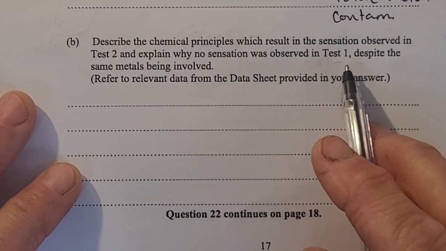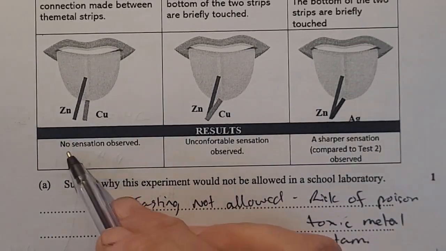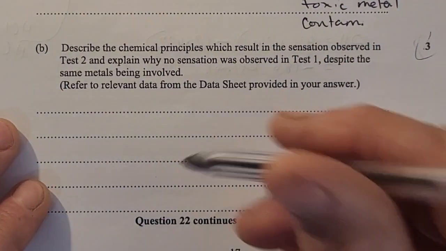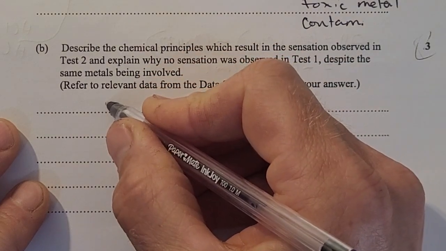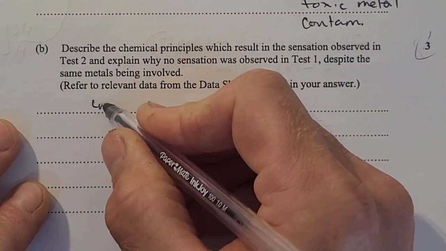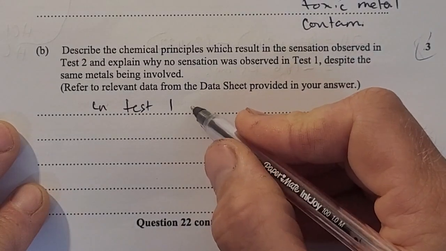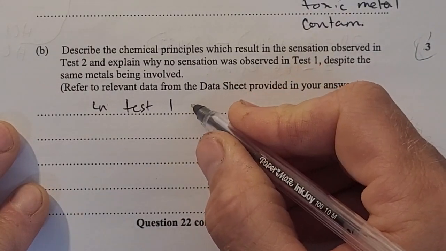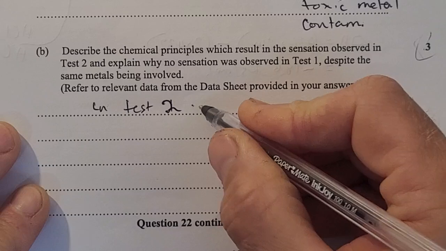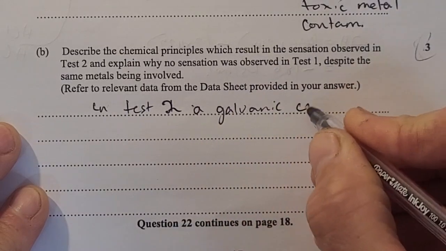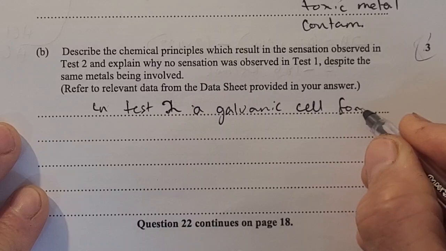So why is there a zappy sensation? Well, this relates to your galvanic cells topic. So let's say in test 2, a galvanic cell formed.